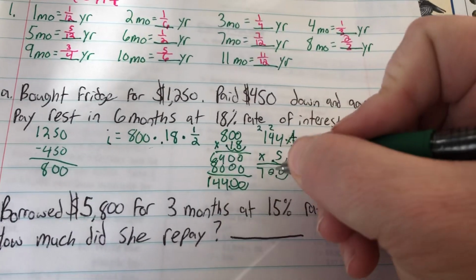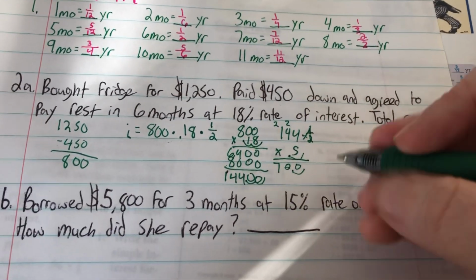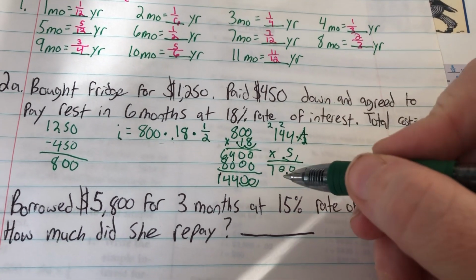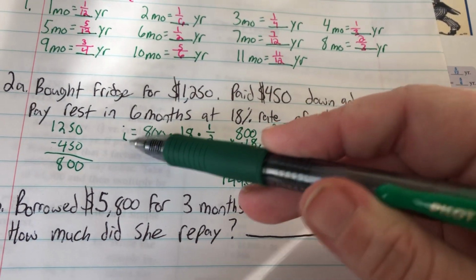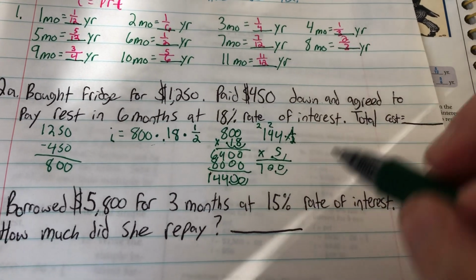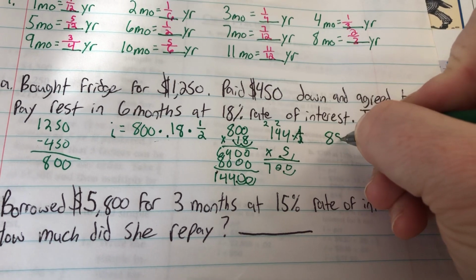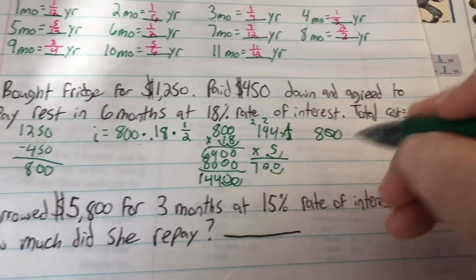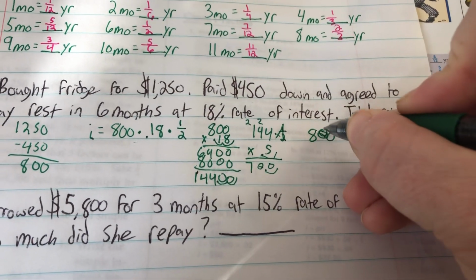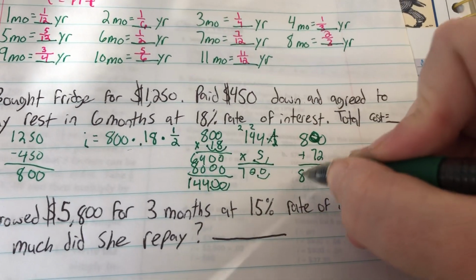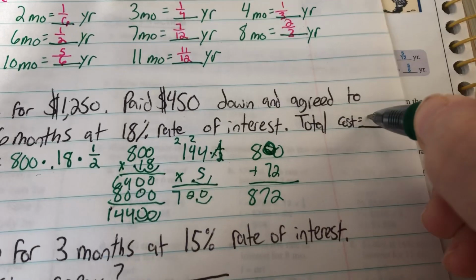The total cost isn't going to be this $72. We have to add that 72 back to the principal because 72 is the amount of interest. That's what we were figuring out, I, interest. So the total cost is the interest plus the principal. So my principal is 800 plus my 72 of interest is 872. That would be my total cost.